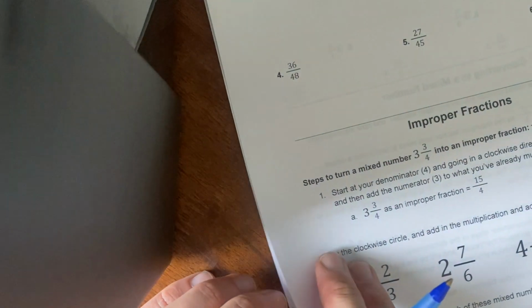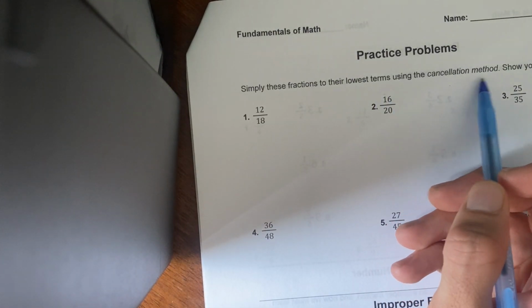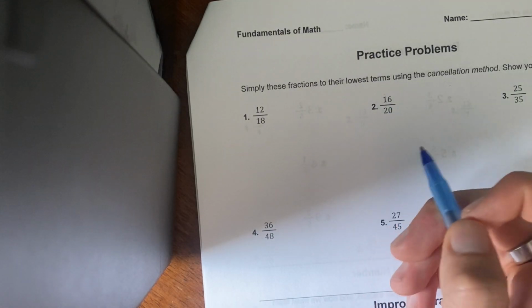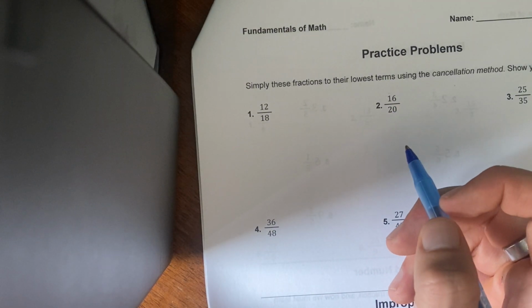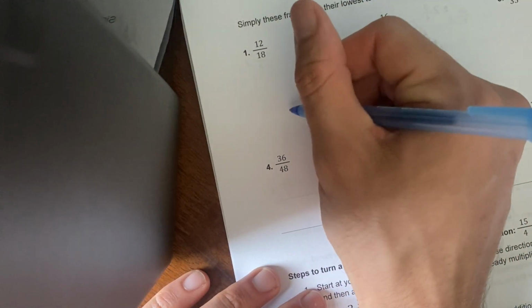But I'll go ahead and flip to this side. These are the practice problems for doing this. And the reason we're doing this is because I want you to really understand and get these down so that you can do it very confidently as we go. So let's do 36 over 48.